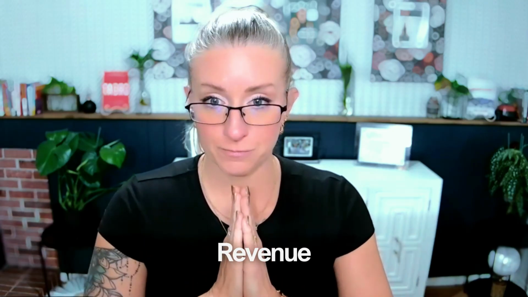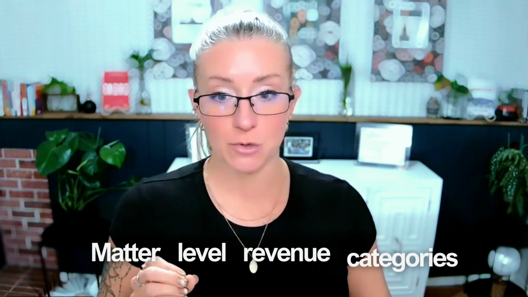So let's start with revenue. For law firms, revenue clarity usually looks like matter level revenue categories. So if you look at your income statement and you only see total revenue that you made, and you have no idea which types of matters are actually contributing more or less to that revenue, you're missing some clarity. And it makes it very difficult to decide what work you should focus on, what's actually profitable, because just the fact that one matter type contributes the most revenue to your firm does not mean it's contributing the most profit to your firm. Without that visibility, you're guessing.